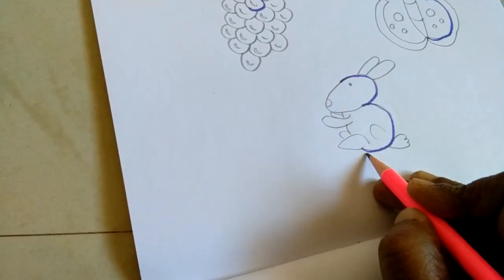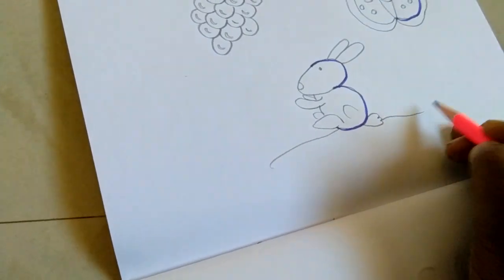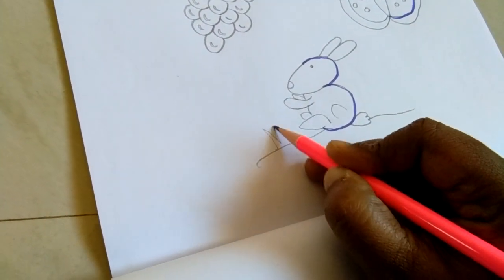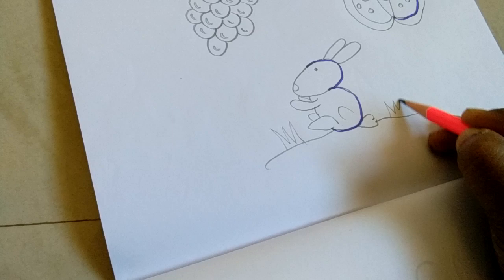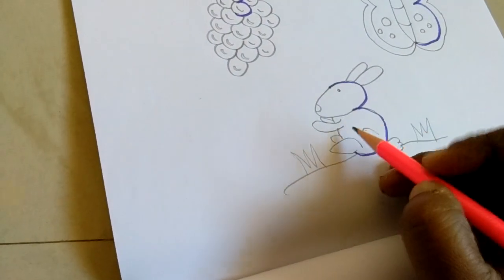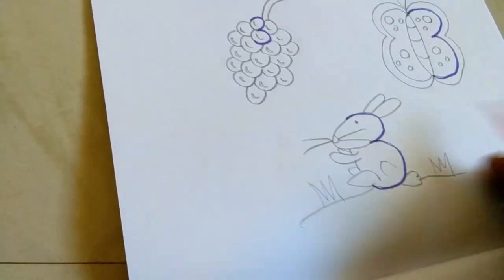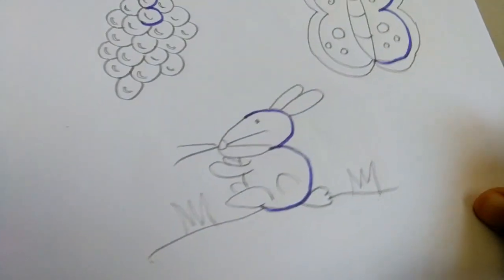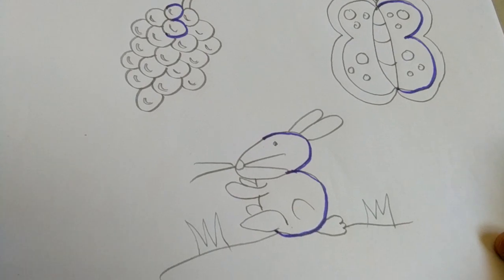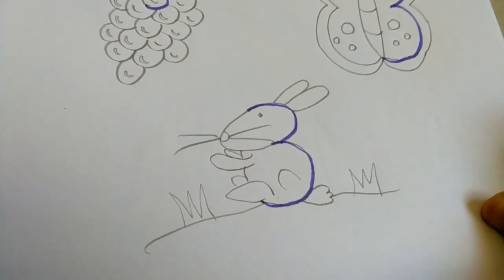After this one, sitting on the ground, which is having a bush. So you can draw like this. After this one, you draw a mustache. See how the rabbit is drawn. It's very easy to teach kids, so they will be eager to learn this.